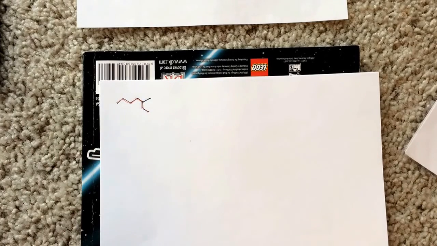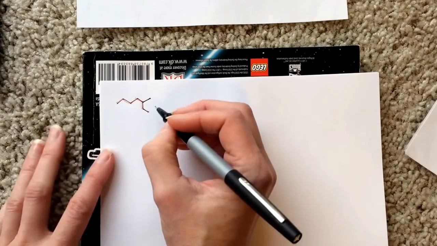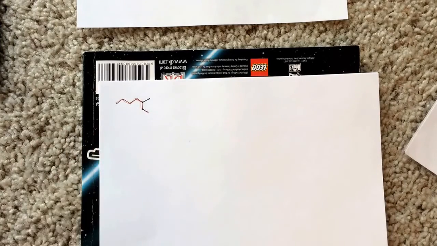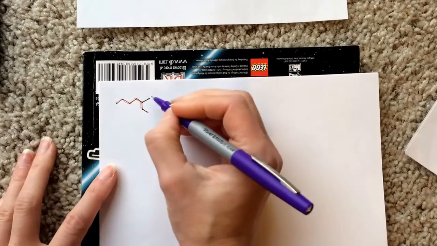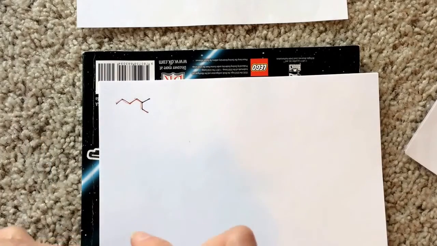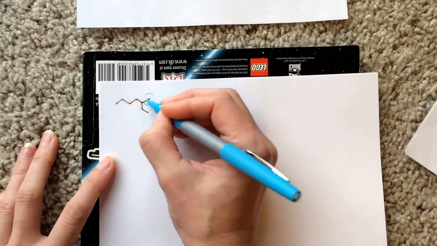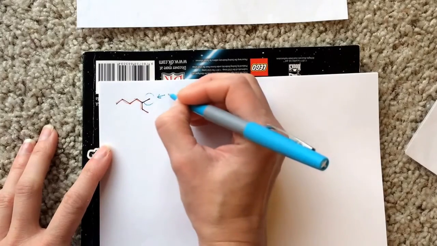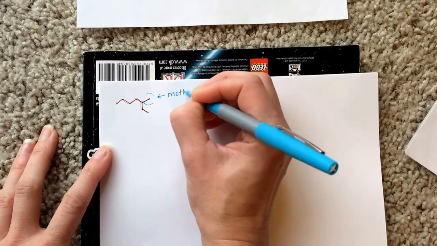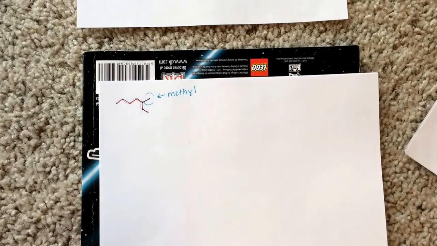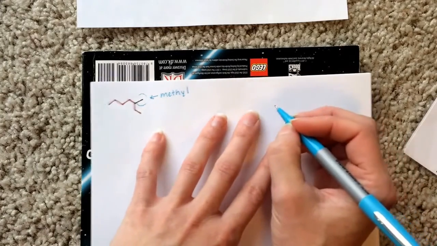Step 2 is to identify and name the substituents. So our substituent on this molecule is this guy right here, a 1 carbon chain. This substituent's name is methyl. You need to memorize the names of all of the alkyl substituents.